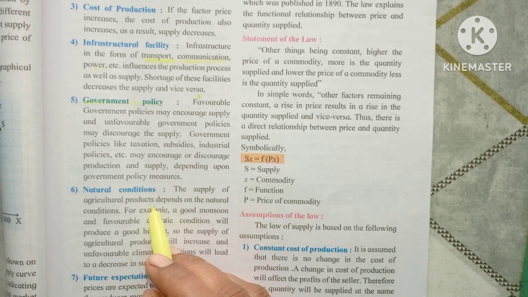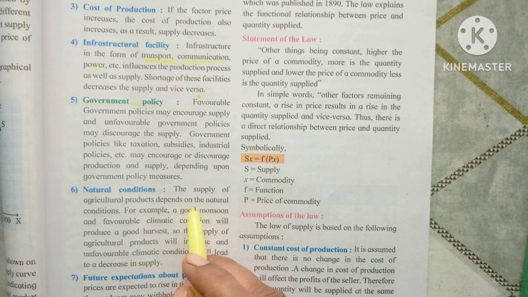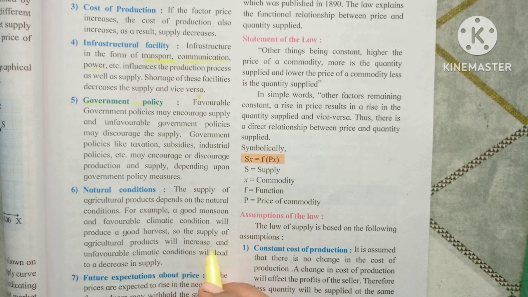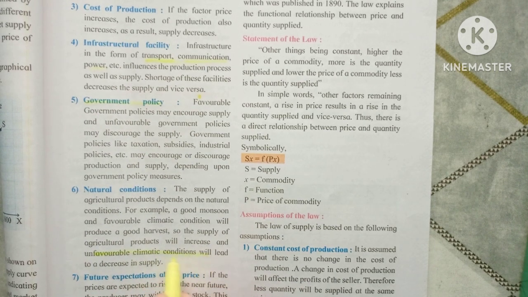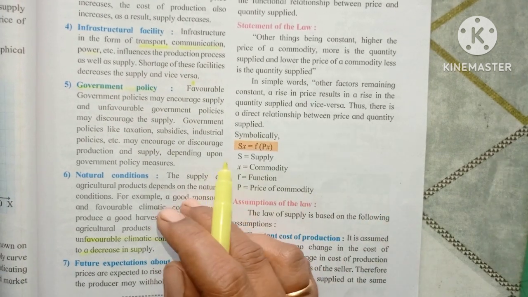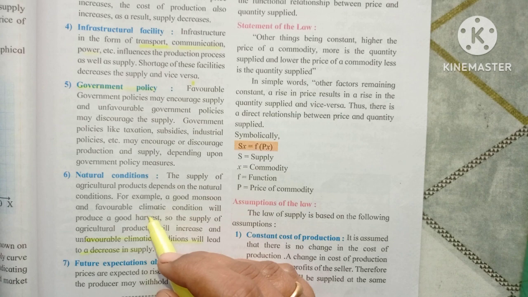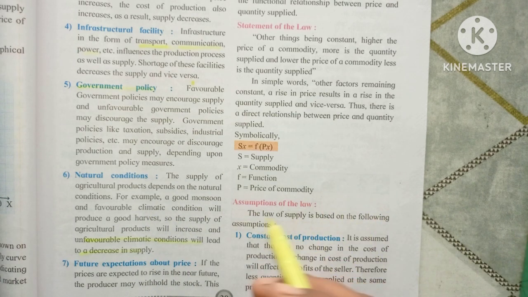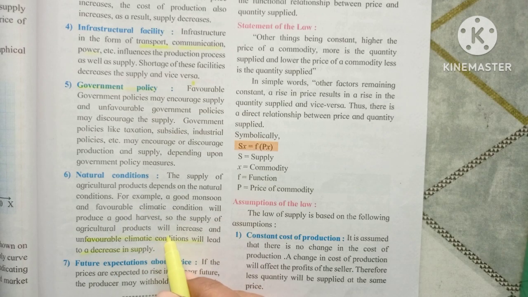Next comes natural conditions. The supply of agricultural products depends on the natural condition. Example, good monsoon and favorable climatic condition will produce a good harvest. So the supply of agricultural products will increase and unfavorable climatic condition will decrease the supply. So this is also natural, because if there are no rains, there is no harvest and the supply is affected and the price goes up. Okay, so all these factors are very important.